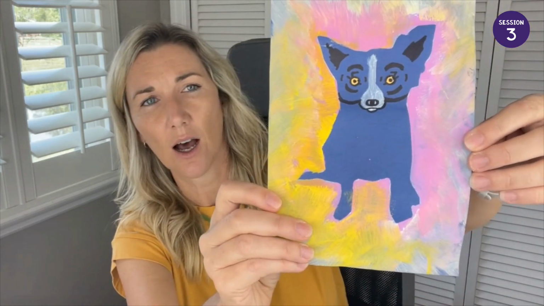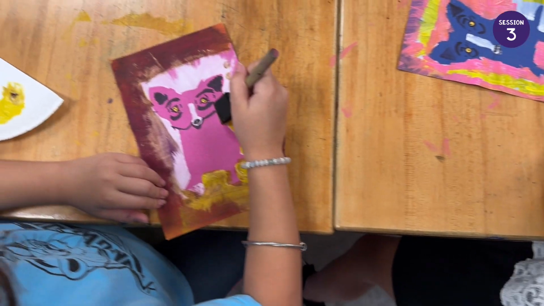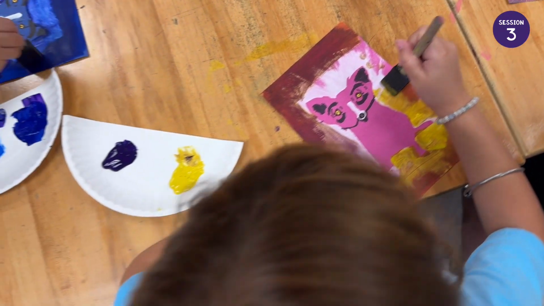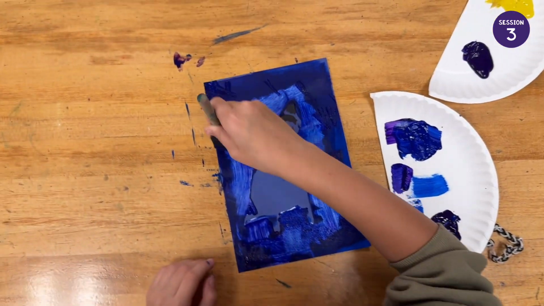And they're actually going to, in session 3, use a sponge brush to really pull out the background. So here's an example. You can see some of the Sharpie work from session 2, but in session 3, that's where you're giving them a paper plate and some tempera paint and a sponge brush, and they're just using the sponge brush around that basic dog shape and adding color. Now, they can do it in a variety of ways with a variety of colors. You're giving them a variety of paper choices.